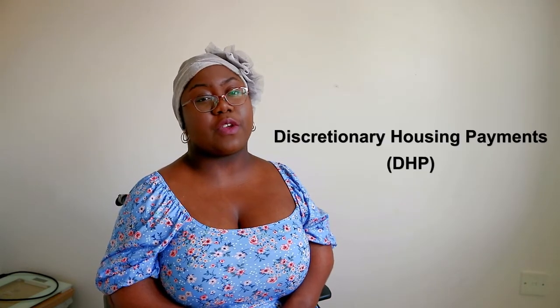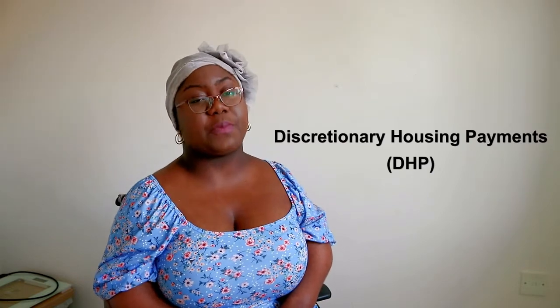So if you've claimed all the benefits you're entitled to, and you've checked that you can get all the discounts and reductions you're entitled to for council tax, but you're still struggling to make ends meet at the end of the month for your housing costs, then you might want to apply for discretionary housing payments, or DHP. DHP is a pot of money that each council receives, and the purpose of it is to help people who are struggling to meet their housing costs despite receiving all the benefits they're entitled to. It is, as it says on the tin, in the sense that it is discretionary.